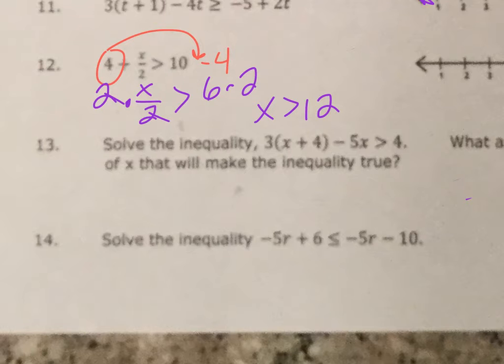Okay, so let's check a number greater than 12. Let's do something divisible by 2, like 14. 14 divided by 2 is 7. 7 plus 4 is 11, which is greater than 10, so that works.